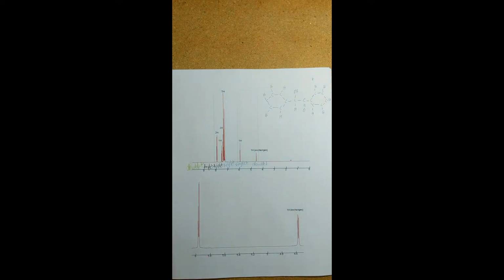Okay, now that that's been completed, we are going to move on. Due to the sheer size of this structure, I just went ahead and circled all of our hydrogens or protons, and I labeled them respectively to their deshielding, and I'm going to go ahead and explain that now for you.